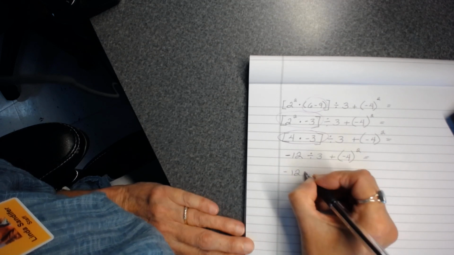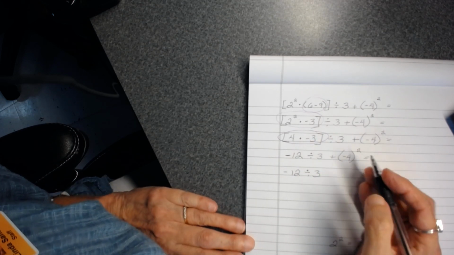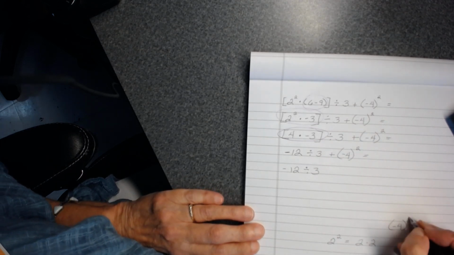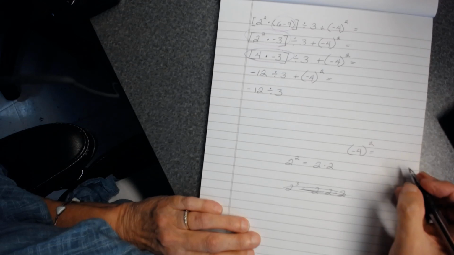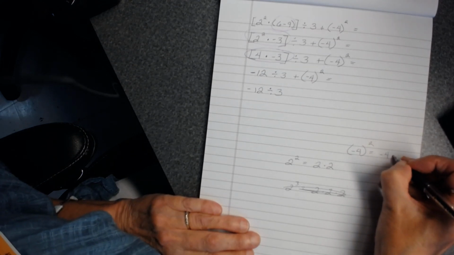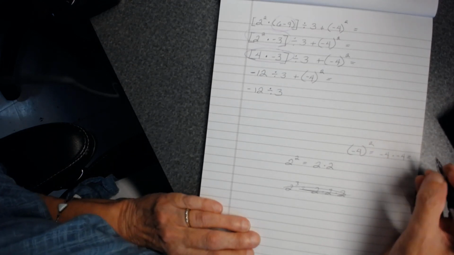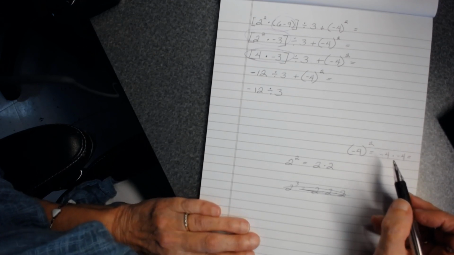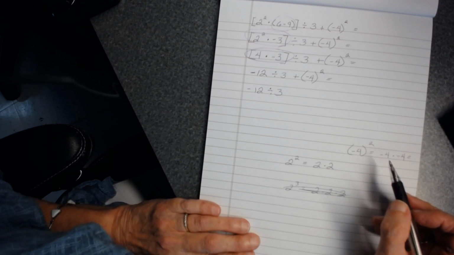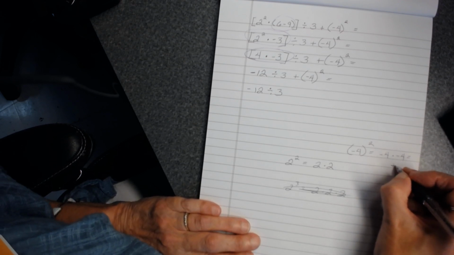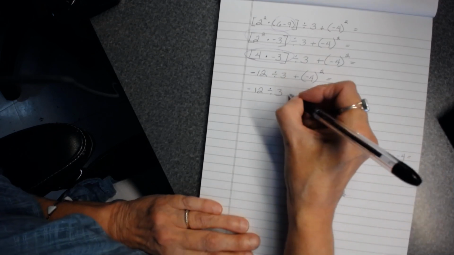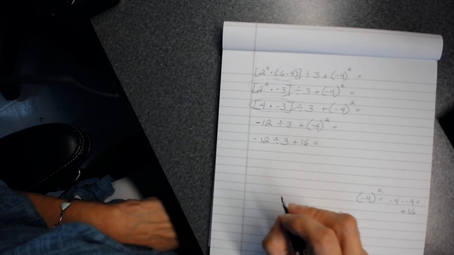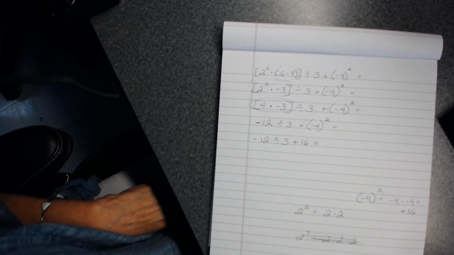Negative 12 divided by 3, negative 4 squared is the same thing as negative 4 times negative 4. Negative times a negative is a positive. Two wrongs make a right only when you multiply or divide. So that's going to give me a positive 16 right here. Okay, back to the beginning.